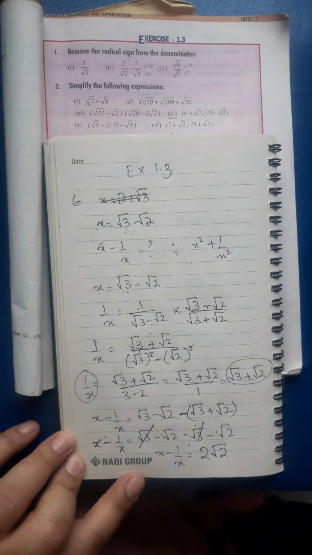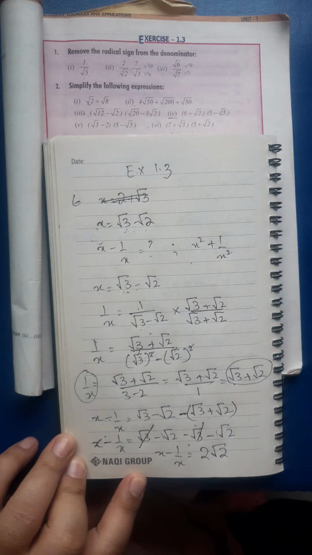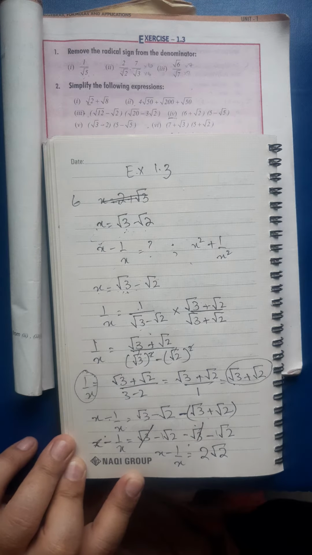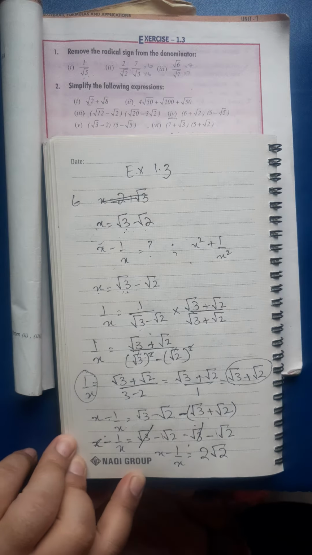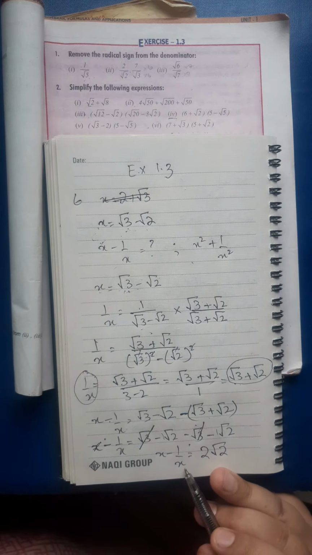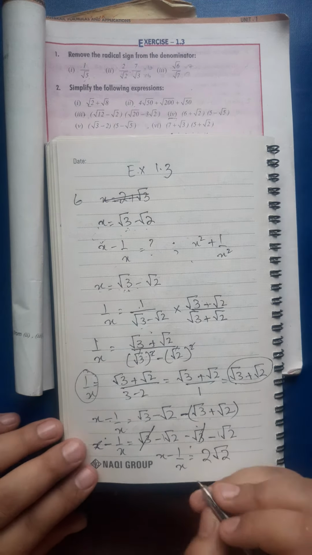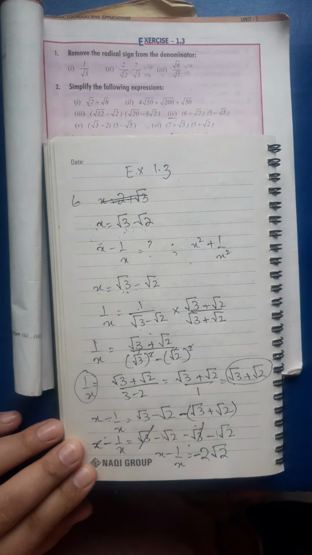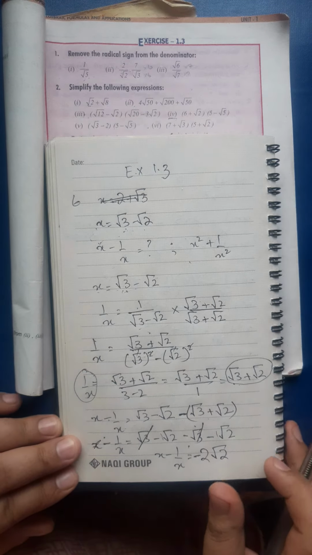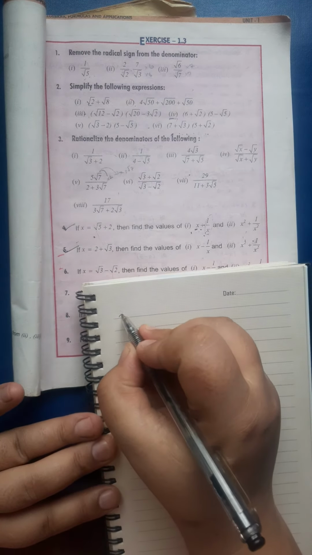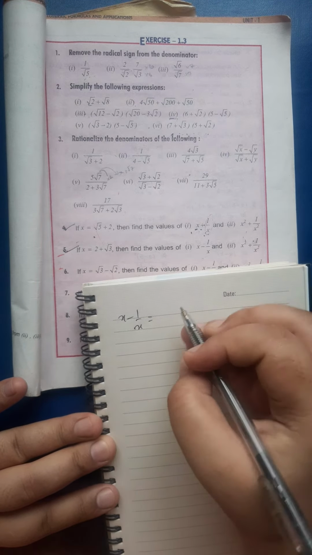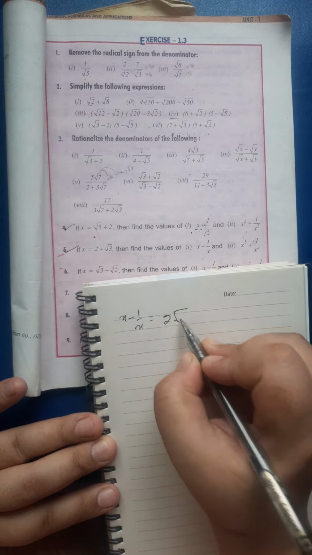The value of x minus 1 by x we get here is 2 under root 2, as both of them have an index 1, and when we add their index, the value we get here is 2 under root 2. But both of them have a negative sign here, minus, so we will keep the sign with them, that is minus 2 under root 2. So x minus 1 by x equals minus 2 under root 2.